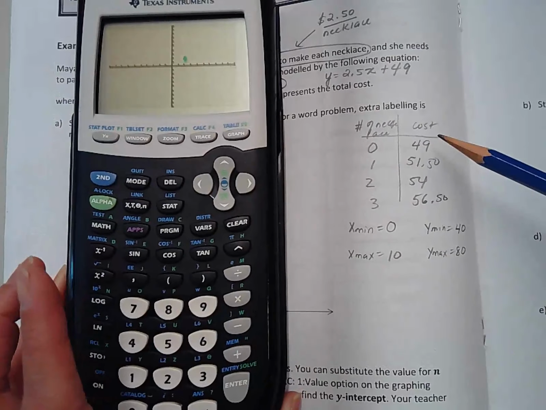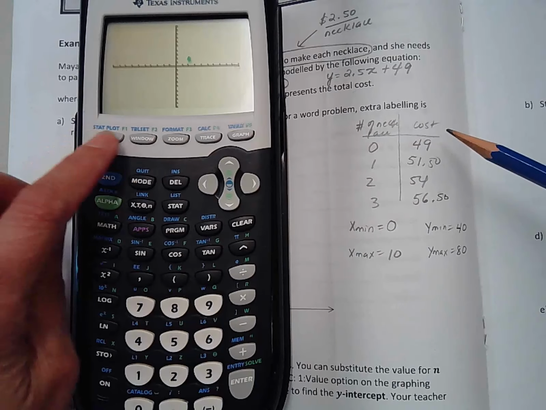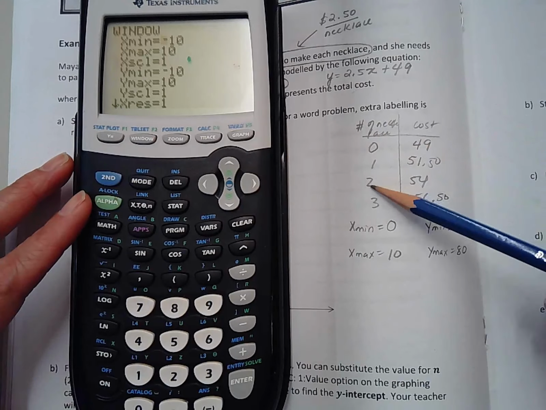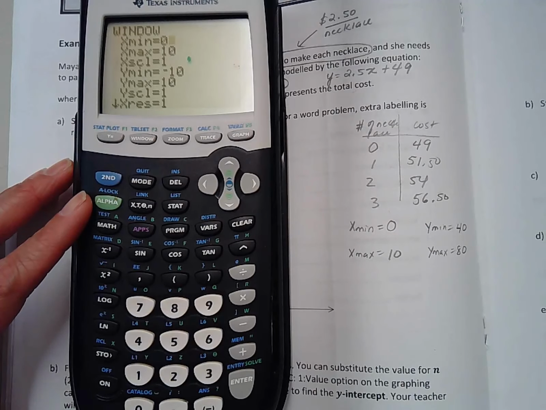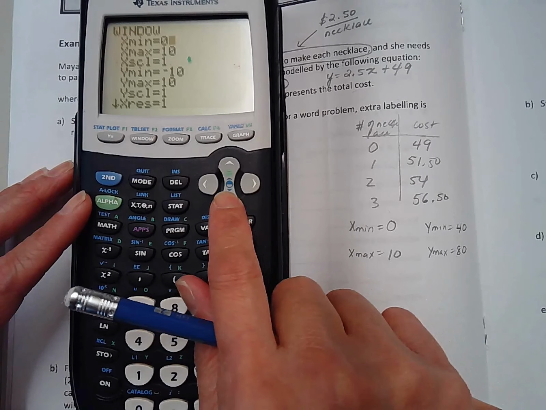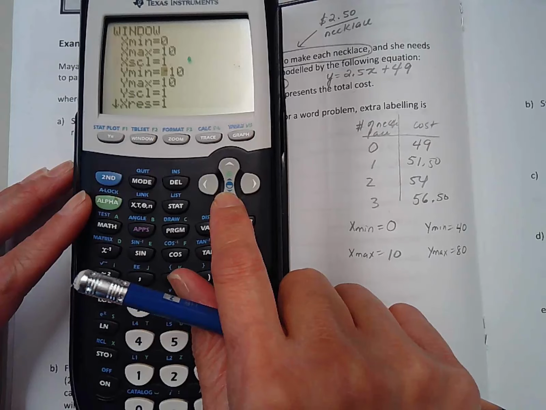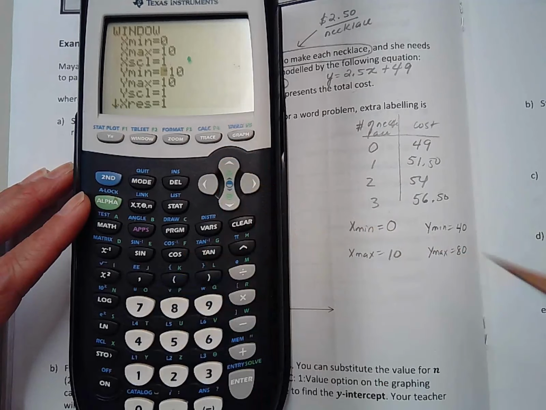So let's go ahead and change our window. I'm gonna go from 0 to 10. So 0 for X min, 10 for X max. X scale, don't worry about the X scale.